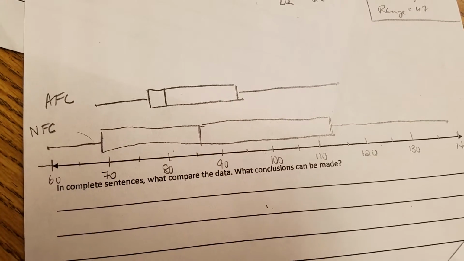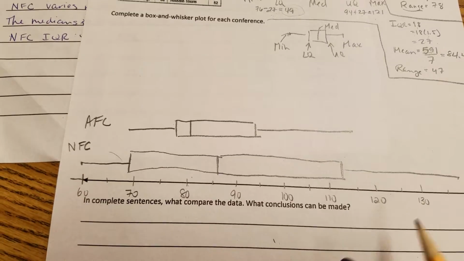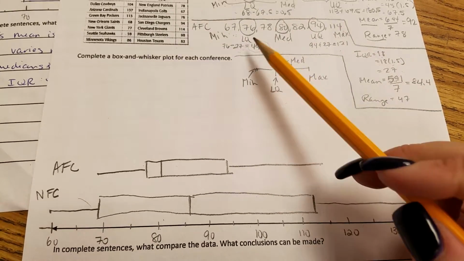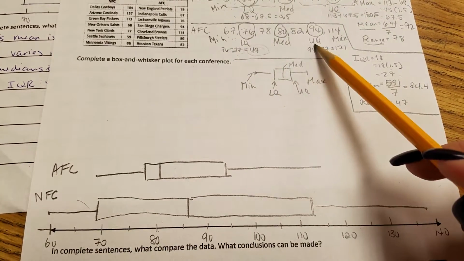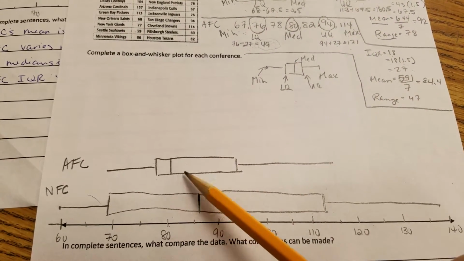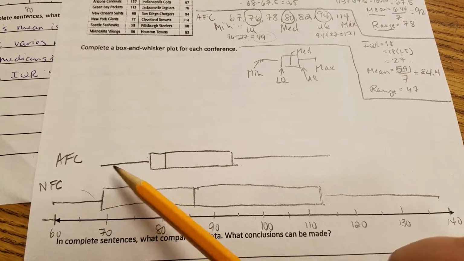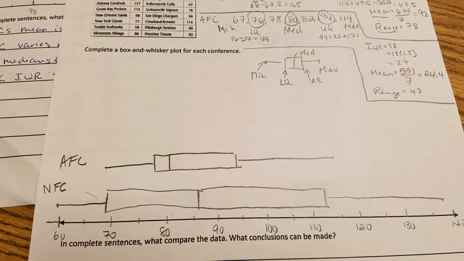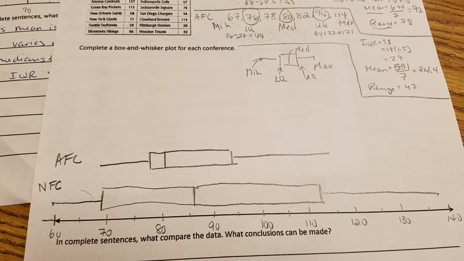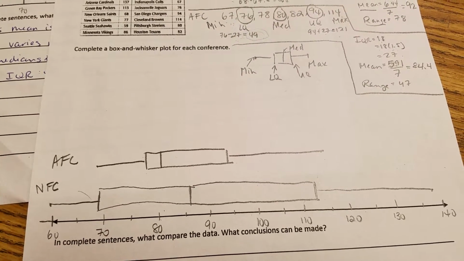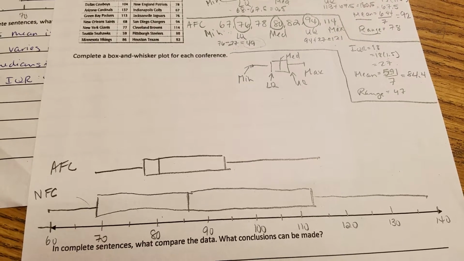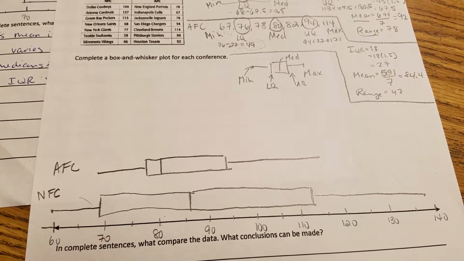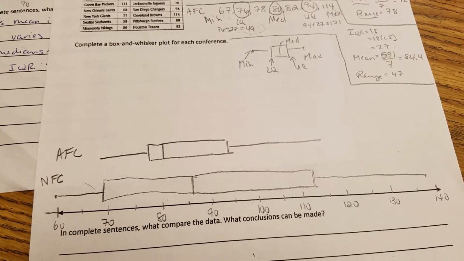Okay, so I went ahead and graphed the other box and whisker plot here for the AFC using my lower quartile, median, and upper quartile, my minimum, and my maximum. Okay, so we have those down. To get started, we need to compare and contrast our data. You need to mention again the mean, the median, the range, and the distribution of the data. I don't care where you start as long as you mention that.